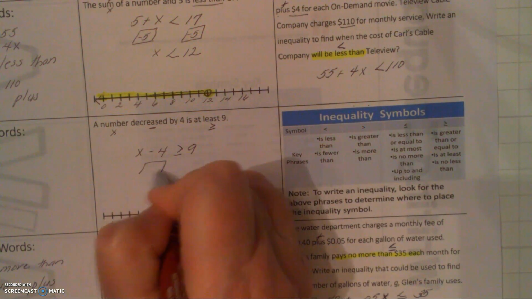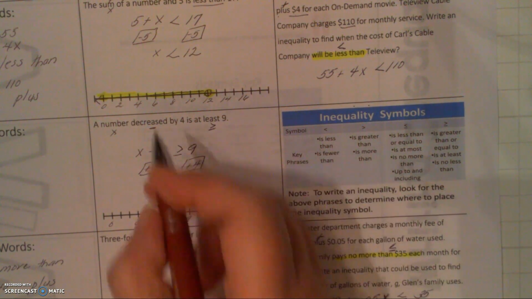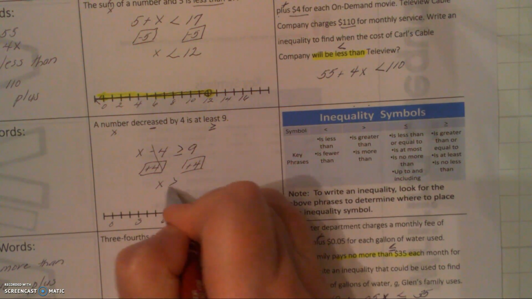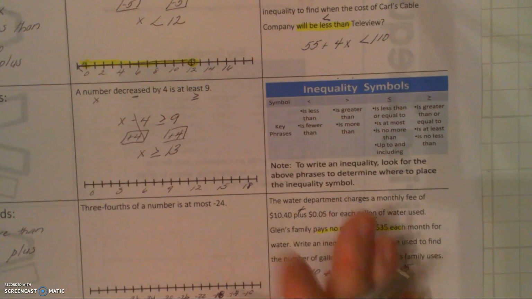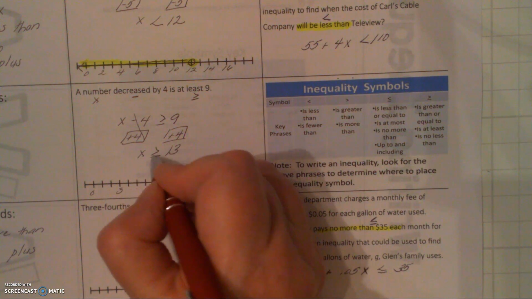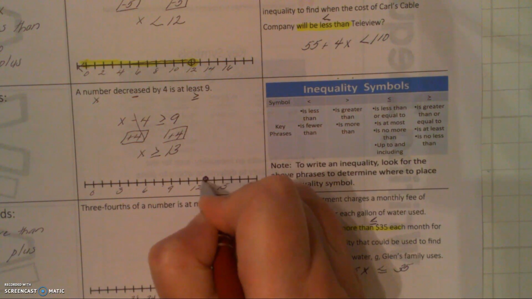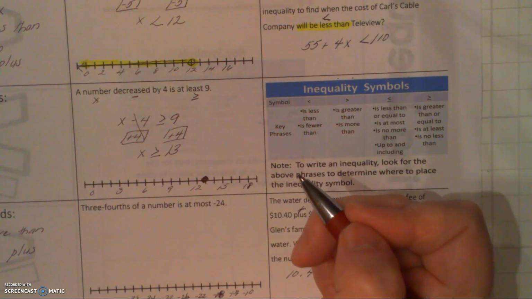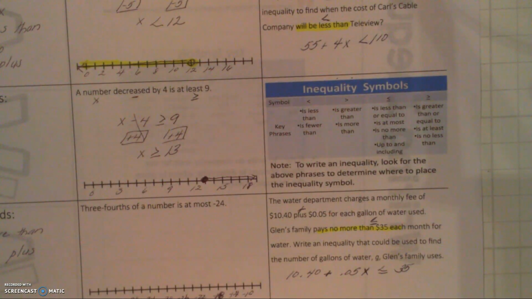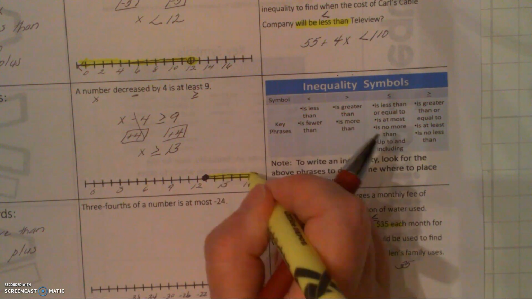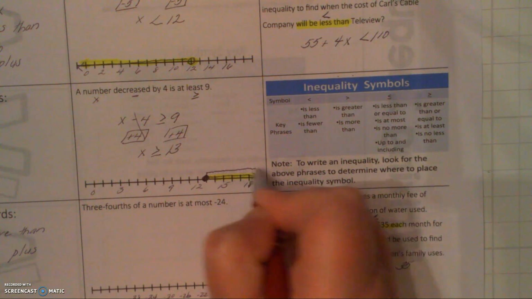So then we're going to solve it. The inverse of subtraction is addition. We add 4 to both sides. These cross out. x is greater than or equal to 13. Okay? So now we have greater than or equal to. So the 13 is going to be a solid circle. Okay? And it goes to the right. It's greater than or equal to. Okay? So you draw a line and make it thick. Or remember, you can always bring it up and over that way.